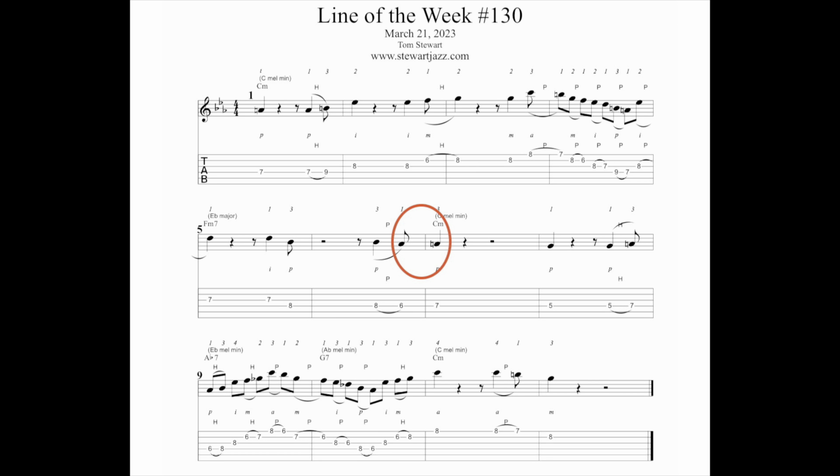Circled in red in measures 6 to 7, the A flat under the F minor 7 resolves by half step to note A under C minor. This is because the A flat is an avoid note to the tonic C minor here in this progression.